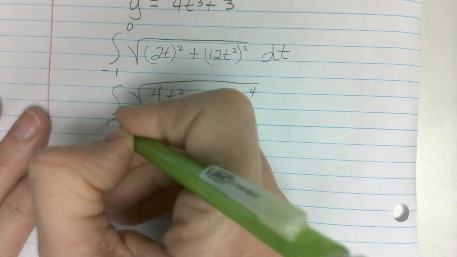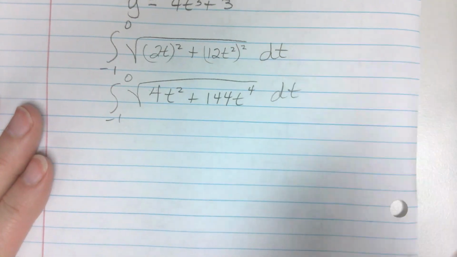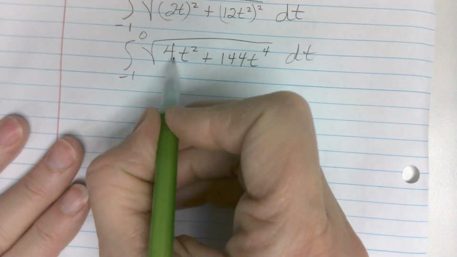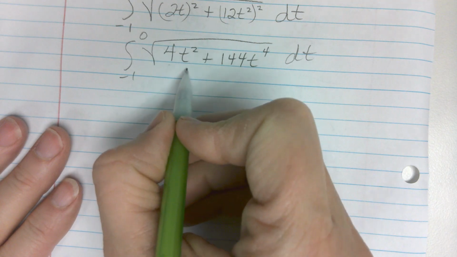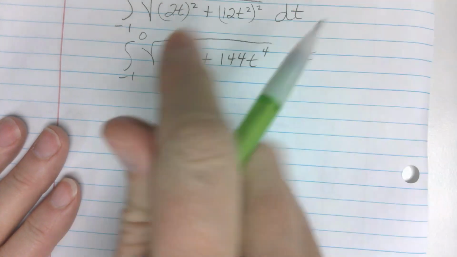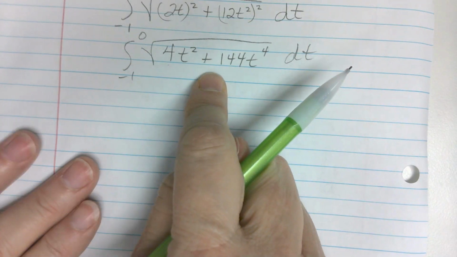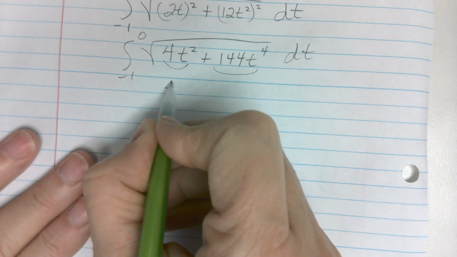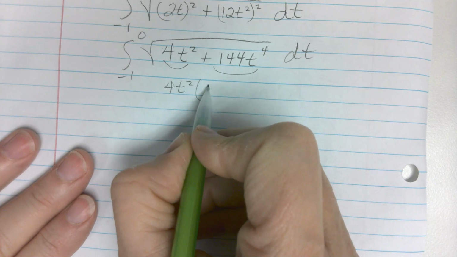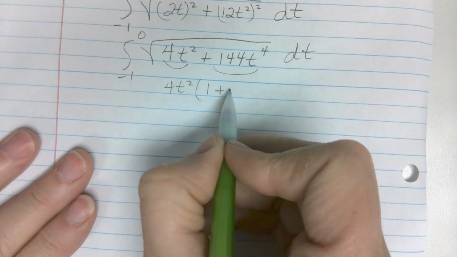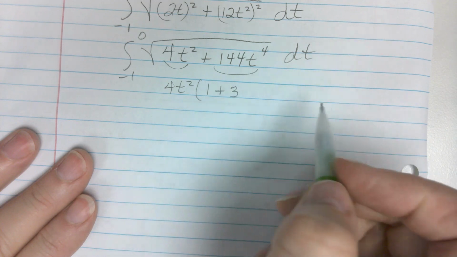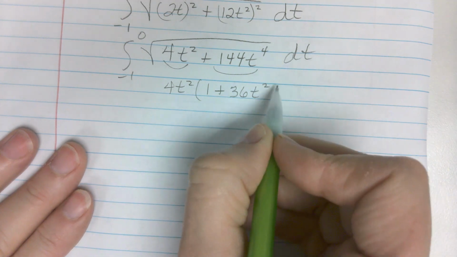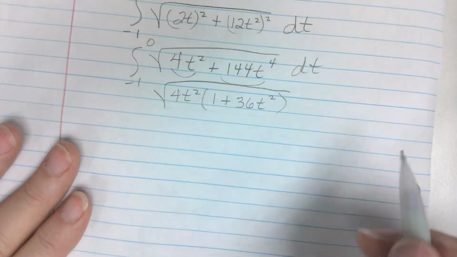This is one instance where I literally think we can do it without a calculator. 2t equals 4t squared. Right. No, we can't distribute a square root over addition. But we can factor something out of these two things. 4t squared times what? Plus 30, oh no, does 4 go into it? Yeah, 36. 36, right? T squared. And all of that is still under the radical.